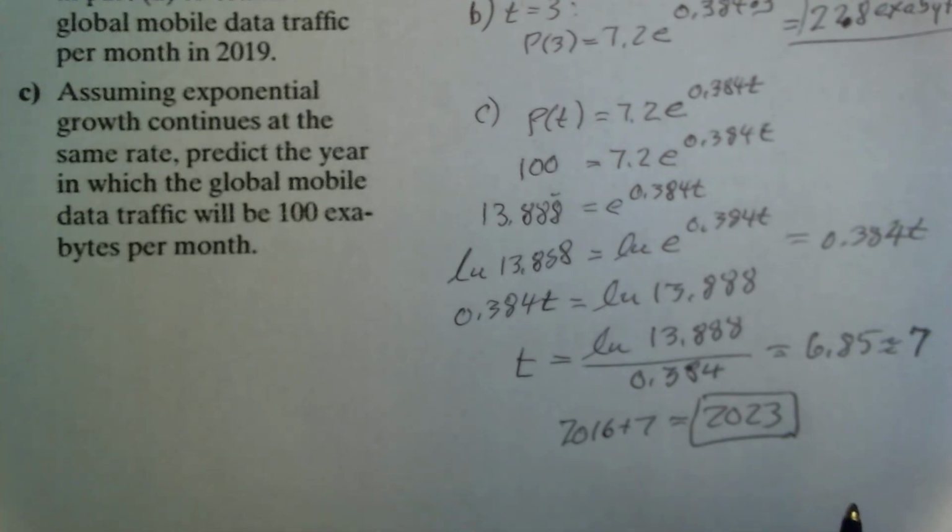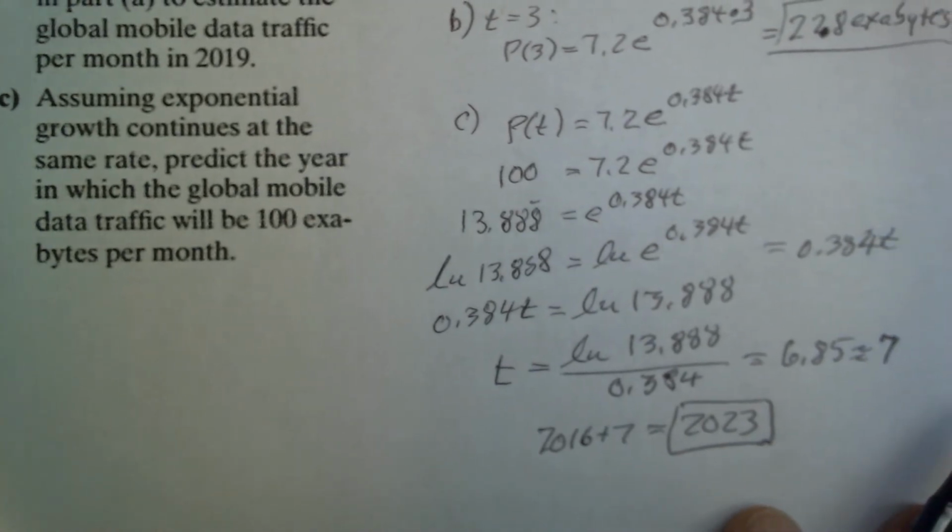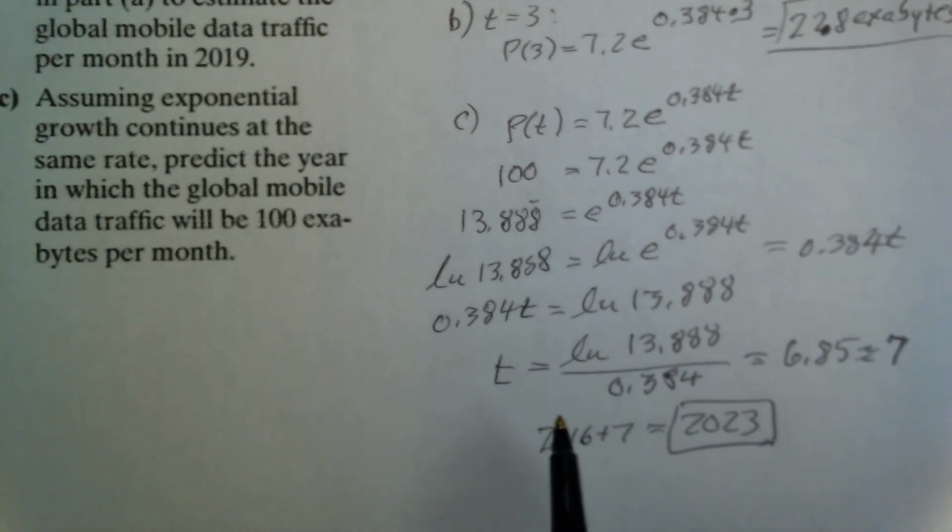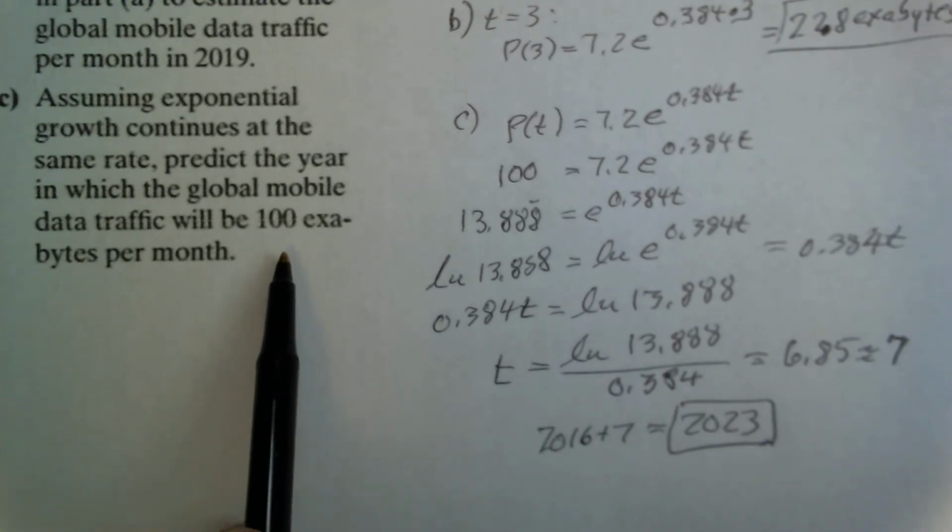So who wants to know this? Well, obviously, when you look at the information that came from Cisco, to support this kind of data traffic, it takes a lot of infrastructure. And so, of course, there are many companies involved that create the infrastructure that can handle this kind of traffic. 100 exabytes per month. That is a lot of data traffic.